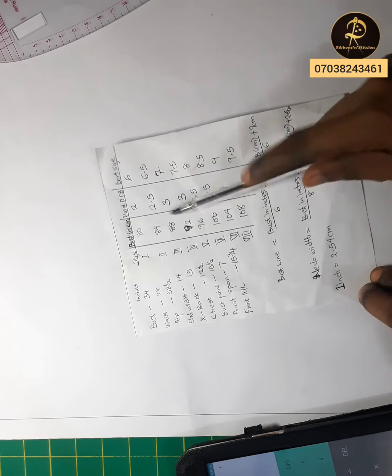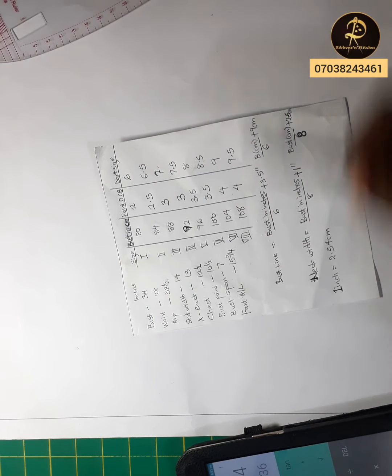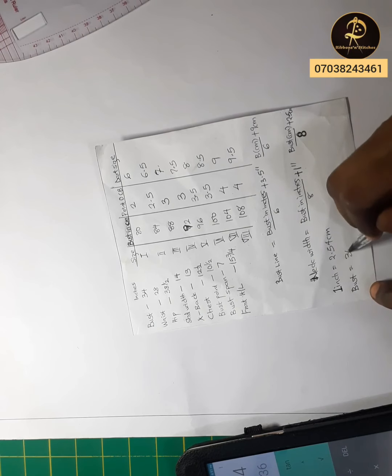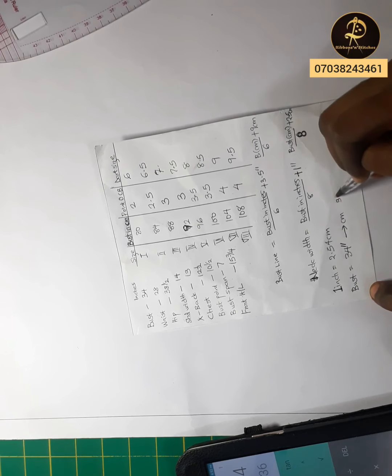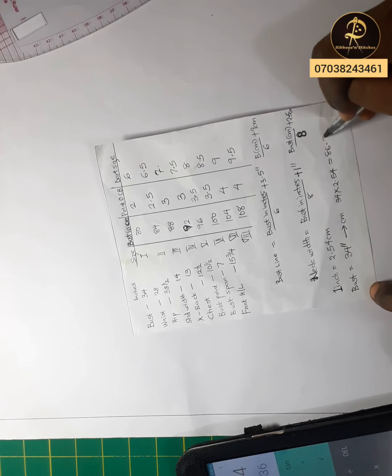For me to know what size this bust belongs to, I'm going to say 34 multiplied by 2.54. The bust is 34 inches. This is the symbol for inches. To get cm, that will be 34 multiplied by 2.54, which gives me 86.36. If I approximate to the nearest decimal point, that will be 86.4 cm.